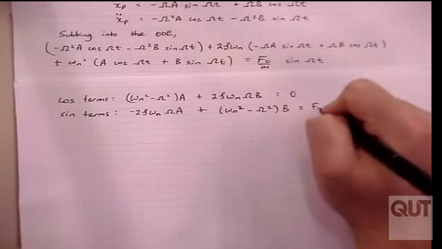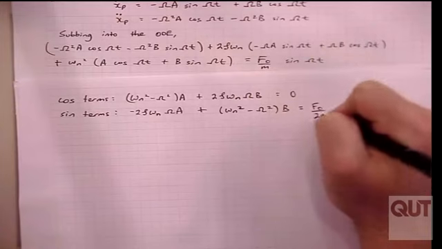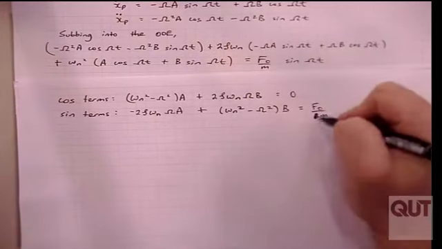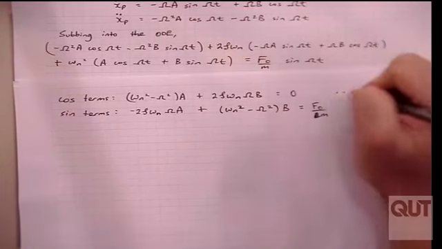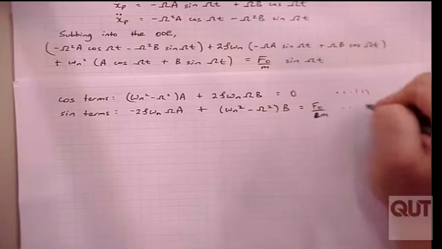And then if we look at the coefficients of the sine terms on the right-hand side, there's just one sine term with a coefficient of F naught on m. Sorry, I don't know why I divided by 2. F naught on m. So see what we've developed here, right? A system of two equations with two unknowns. Call that equation 1, and equation 2 if we want.